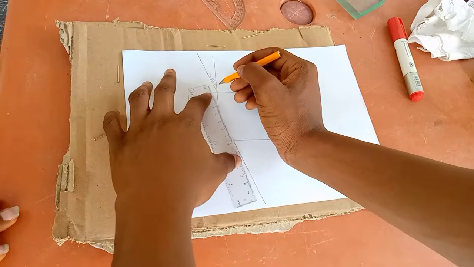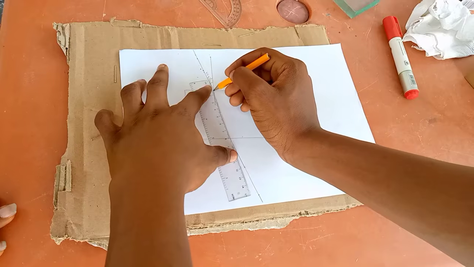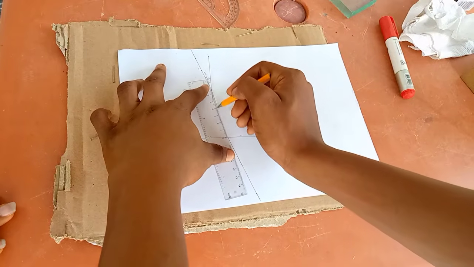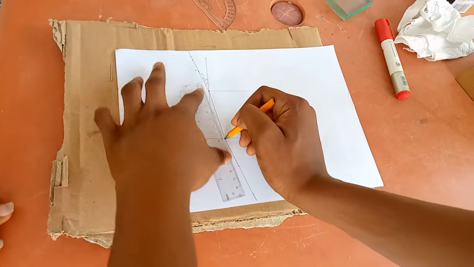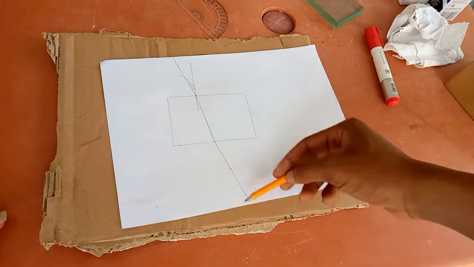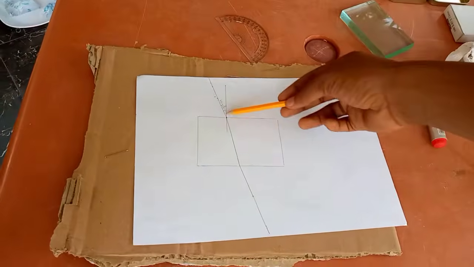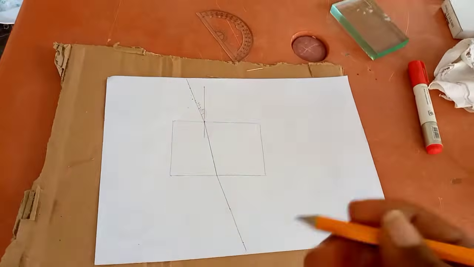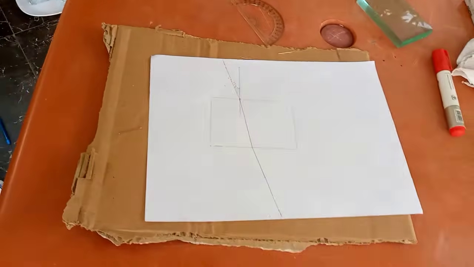which looks something like this. So this will be your refracted ray. This will be your emergence ray. That's great. This is your incidence ray. That's great. So you see this, right? It's a simple one.